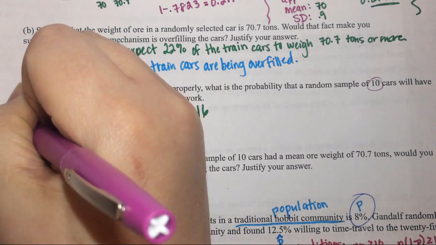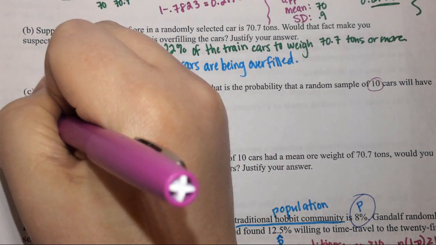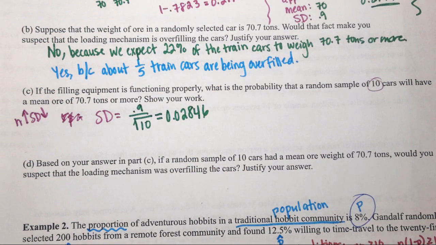So since our sample size has increased, are we surprised that our standard deviation decreased? Not anymore. No.